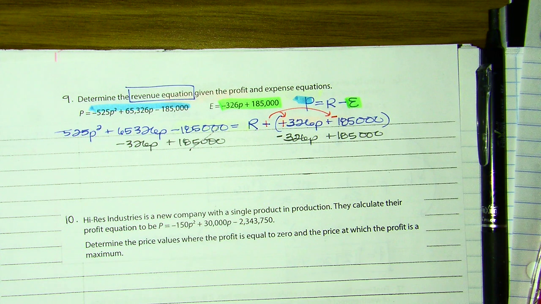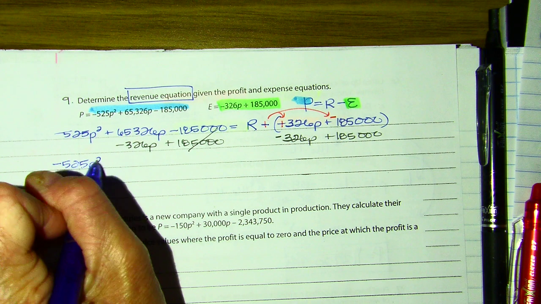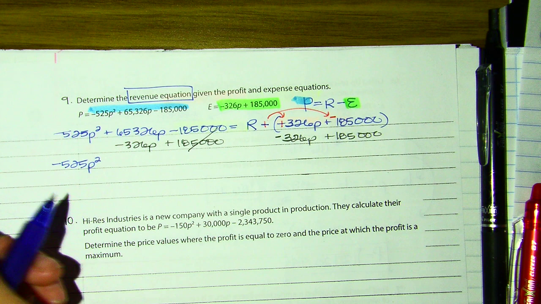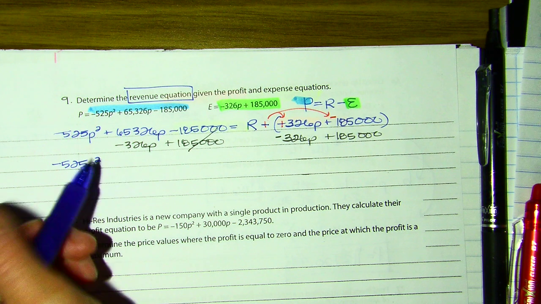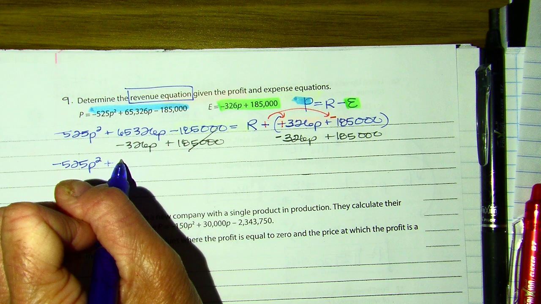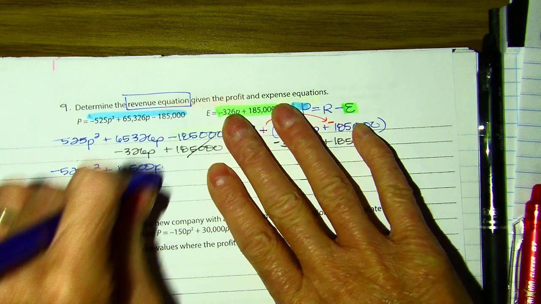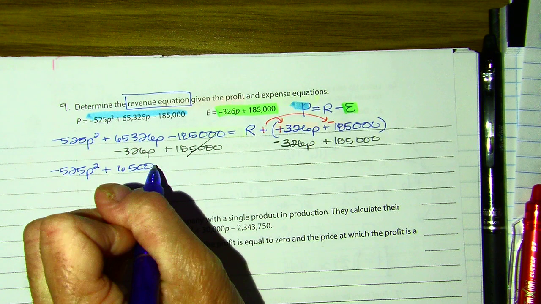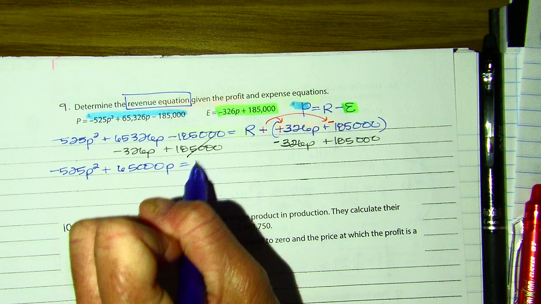And so I'm going to write what's remaining. Negative 525p squared. If I subtract the 2 in the middle, I get 65,000p. Whoops, I'm missing a 0. These cancel, and I have equals R.